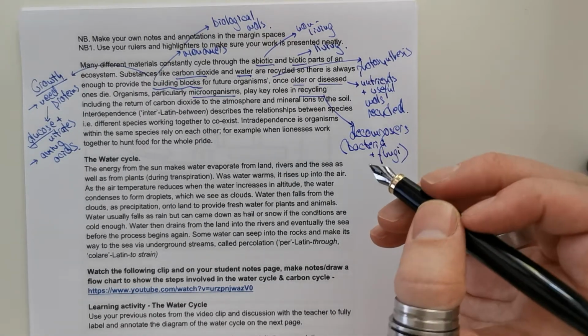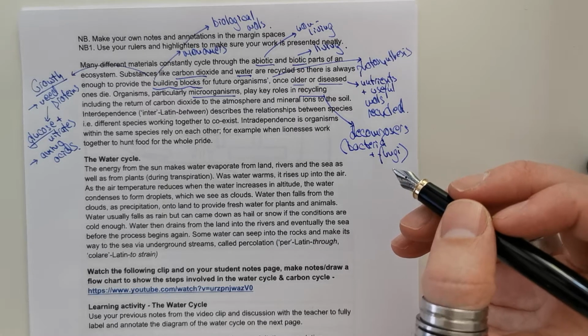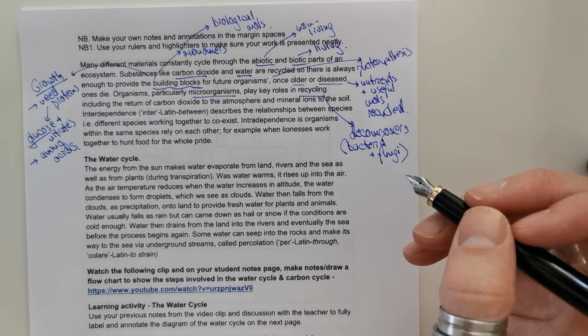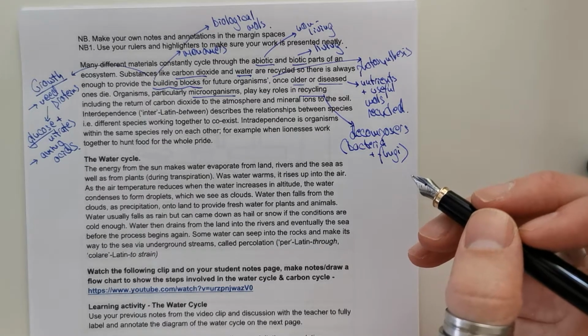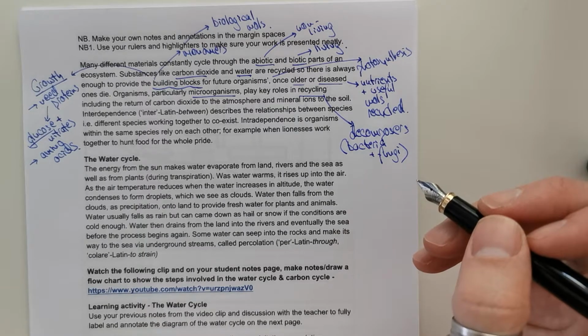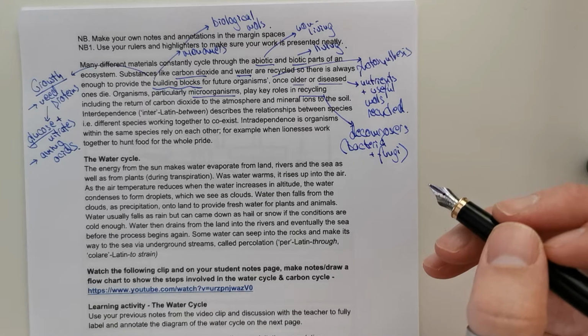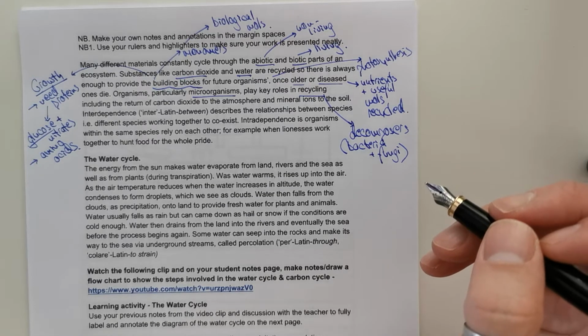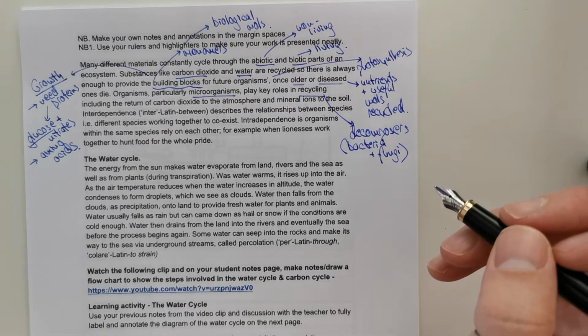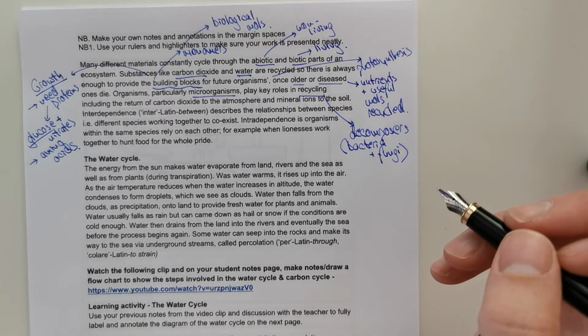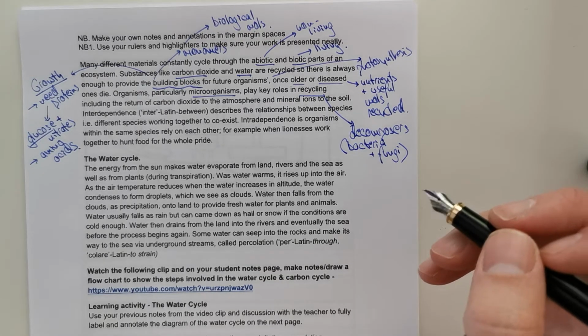Now, interdependence describes the relationship between species, i.e. different species working together to coexist. Intradependence is organisms within the same species relying on each other. For example, when lionesses work together to hunt for food, this is for the whole pride.